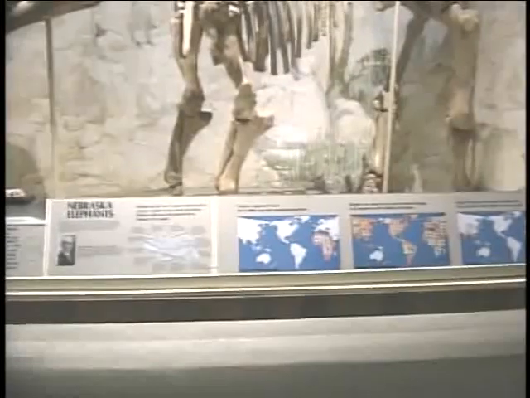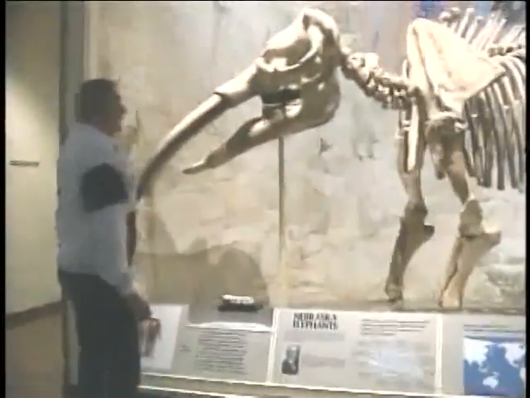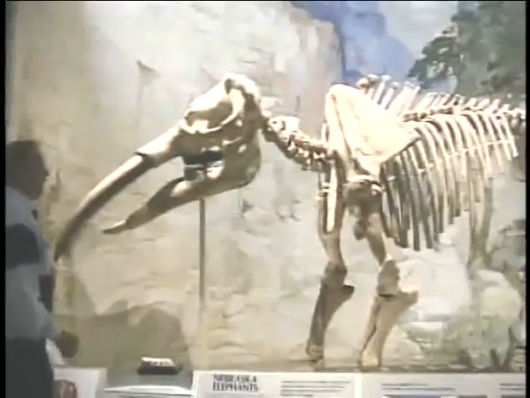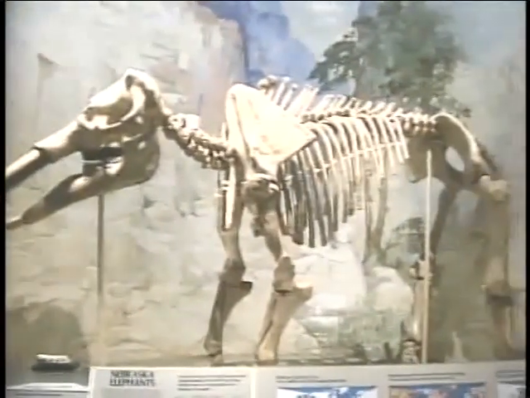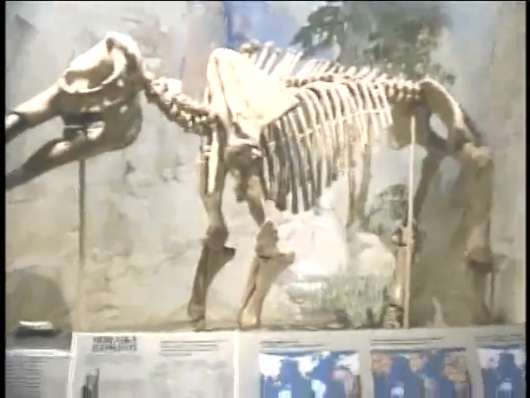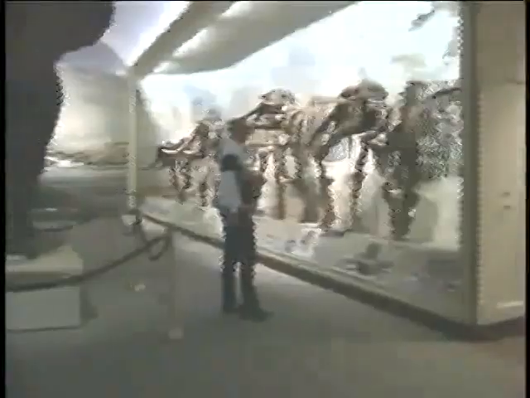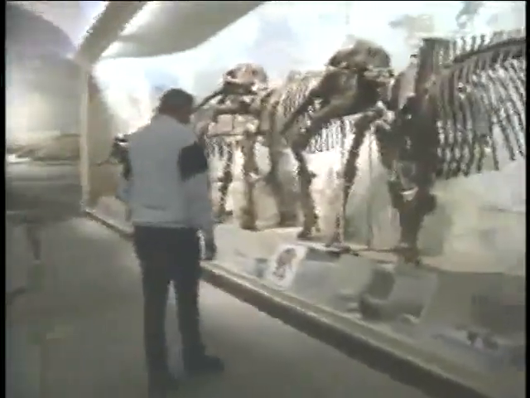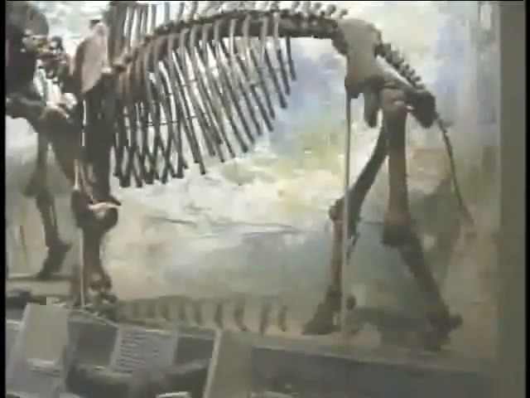We're going to start, we have here a prod tusker, an example found here, and we're going to move around as the evolution continued. These were found in Nebraska. There, my friend, you have a prod tusker. Here we have a long-jawed tusker.